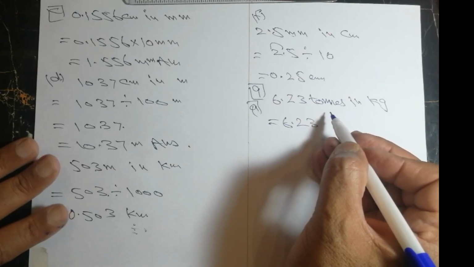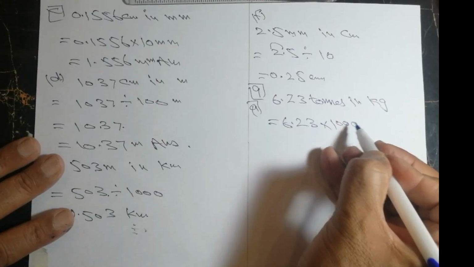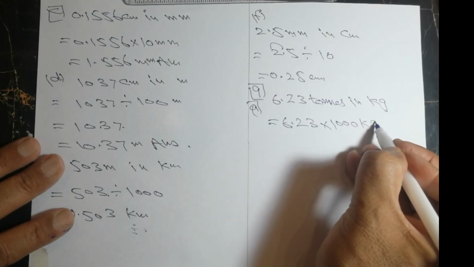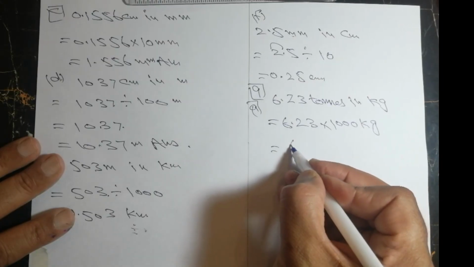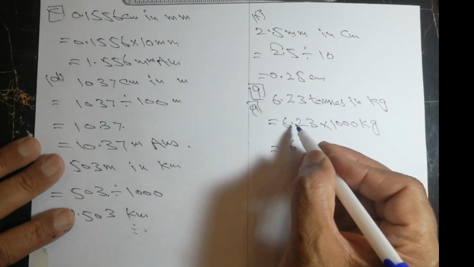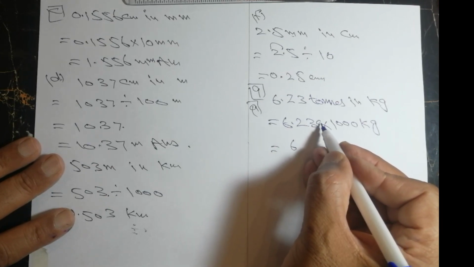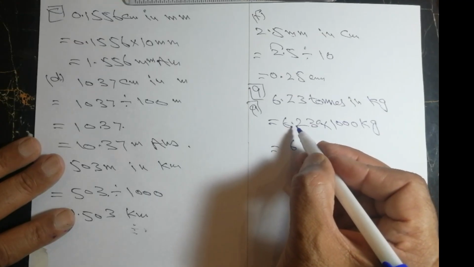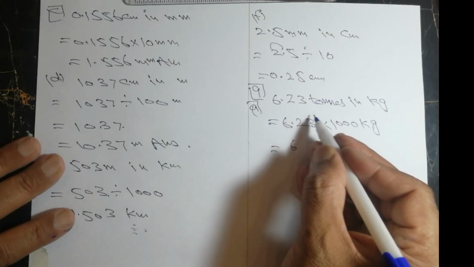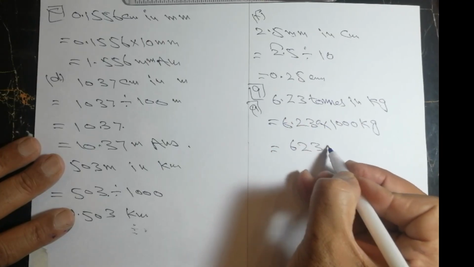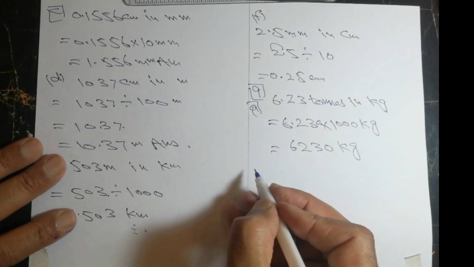There are 1000 kilograms in 1 ton, so this will be multiplied by 1000, converted into kg. This is 623, we can place 0 here, that is no issue because this is a decimal. Now we need to move 3 digits, so this will be 6230 kilograms, so this is the answer.